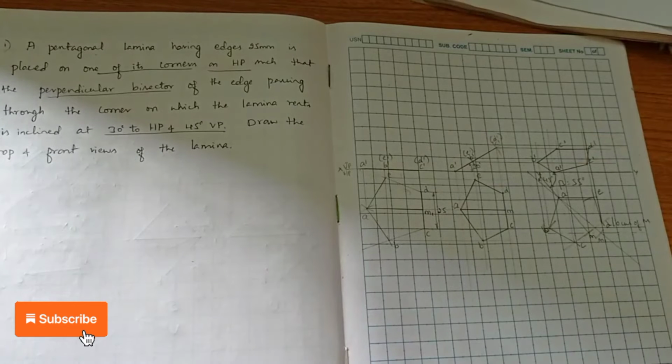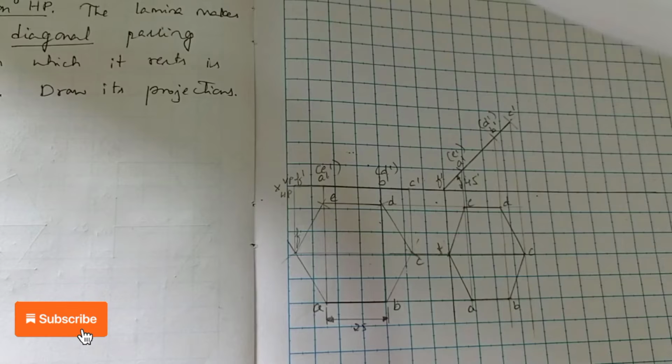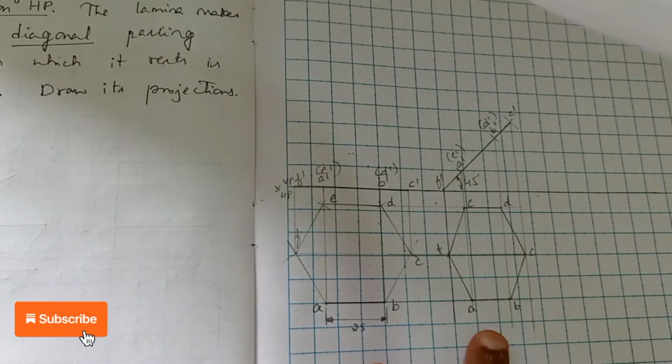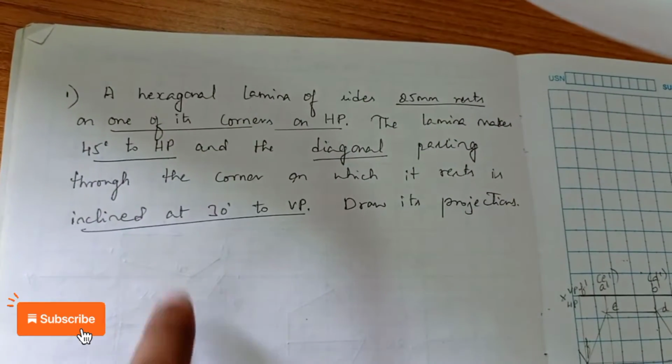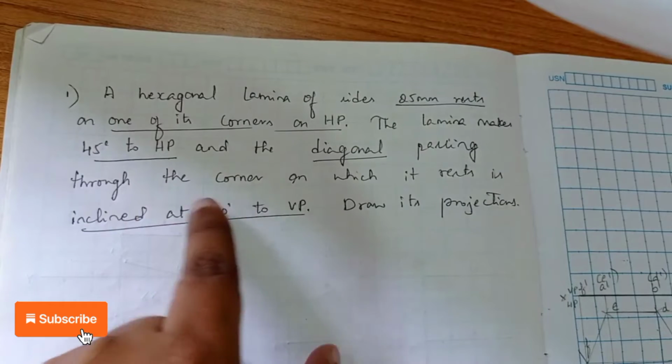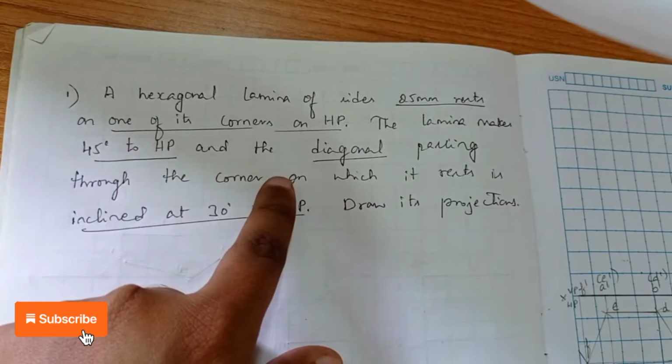This is how we complete the beta angle in pentagon. Now we will solve the hexagonal problem on a beta angle. So first two positions are already drawn. Now we will proceed with the beta angle. You just see the question: a hexagonal lamina of dimension 25 rests on one of its own corners on HP.